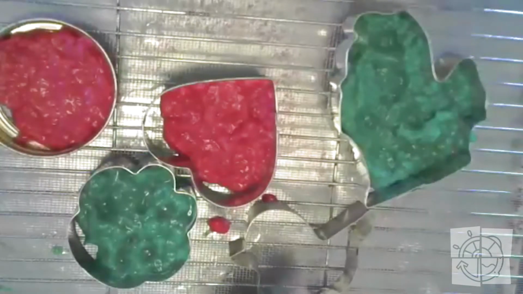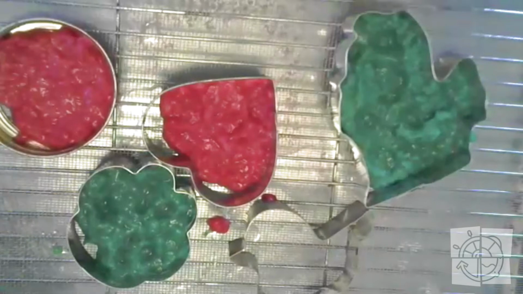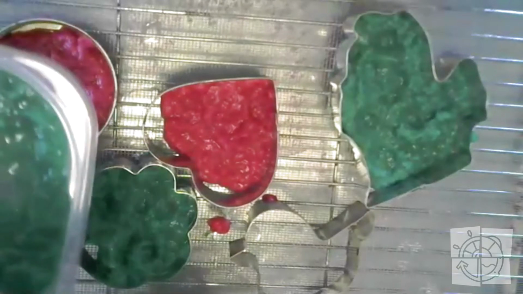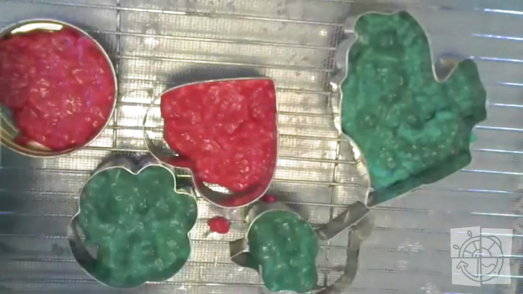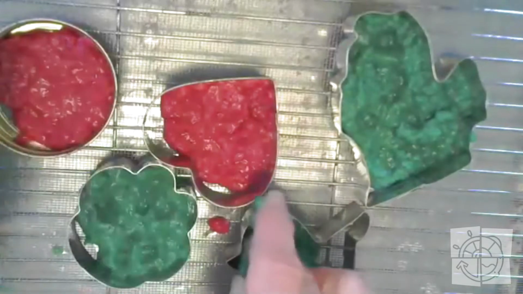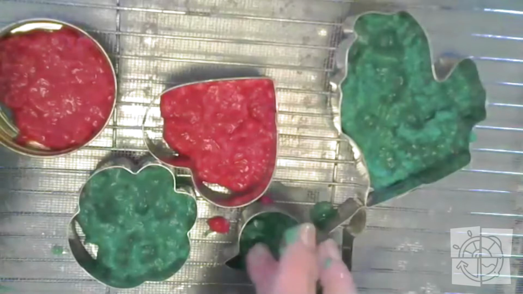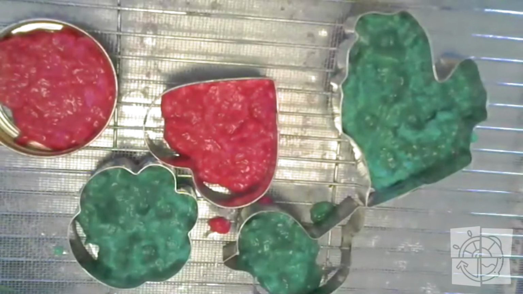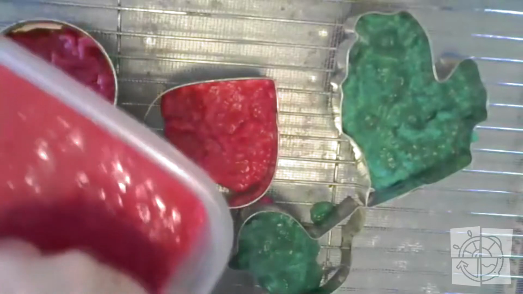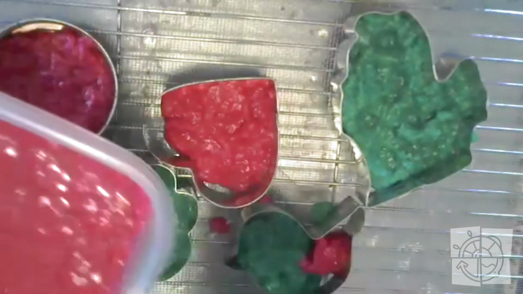So I have one left. Now, you don't have to make it all green or all red or whatever color you have. You can do half and half. Like that. So my duck is going to be half green and half red, or whatever colors you make.